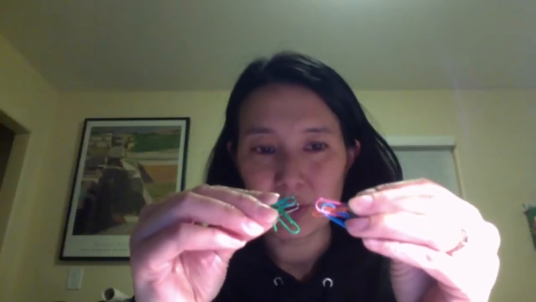Tertiary structure is when the R groups of the amino acids form certain bonds, and it gives the protein a very distinct shape. The shape of the protein gives it its function, okay? And then if I have two chains of proteins next to each other interacting, that would be quaternary structure.